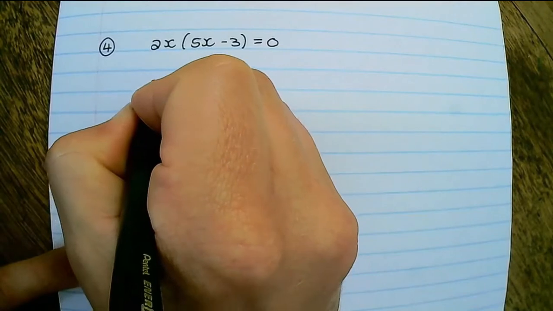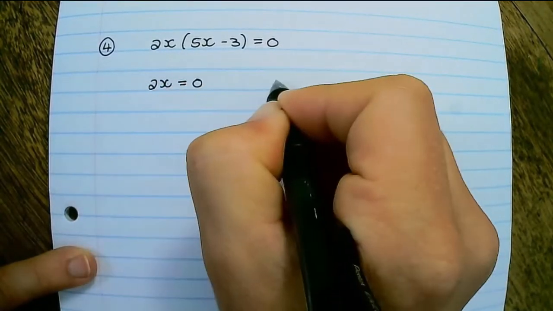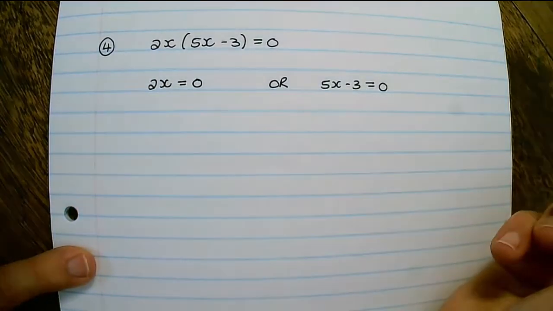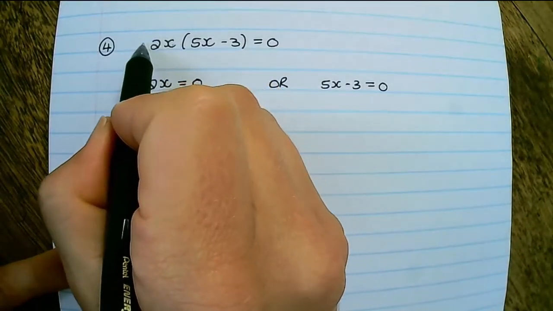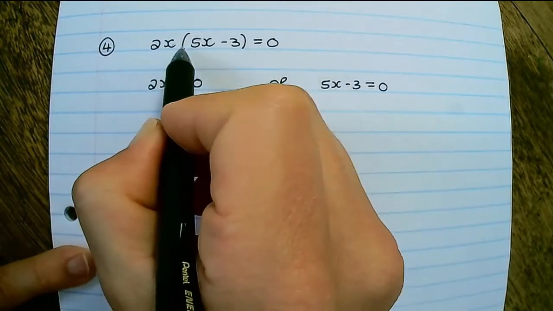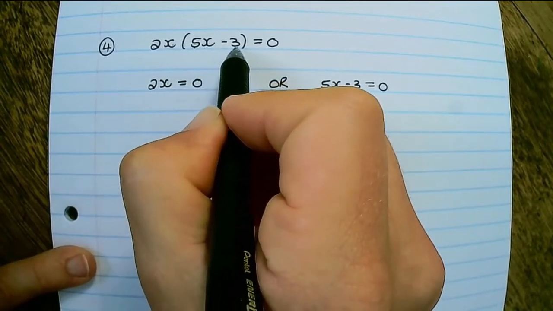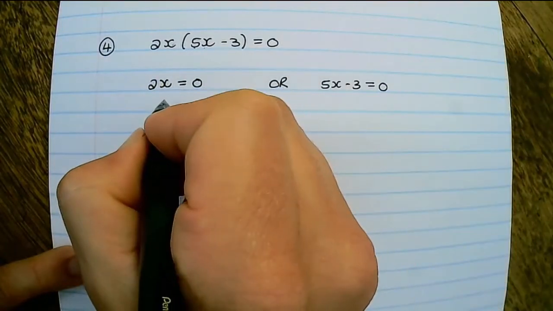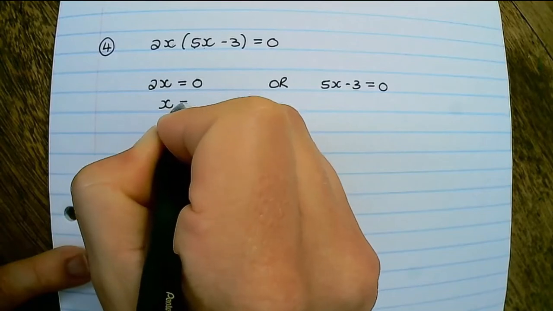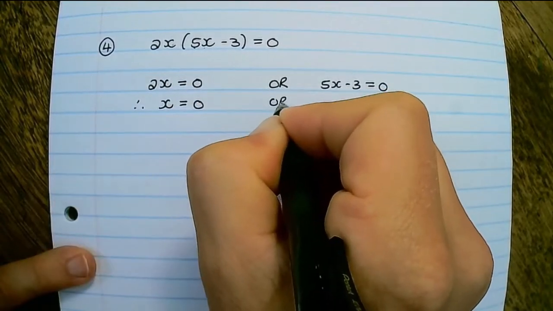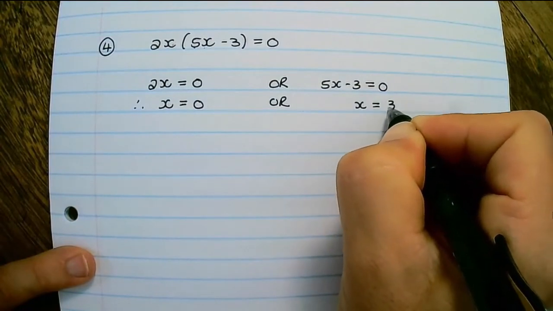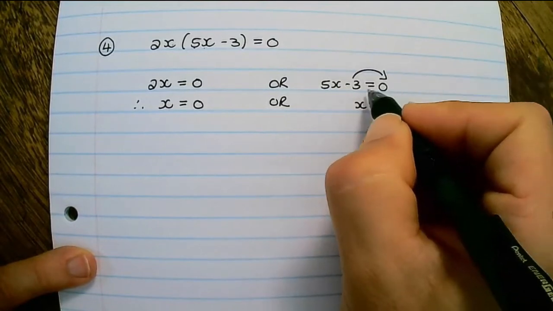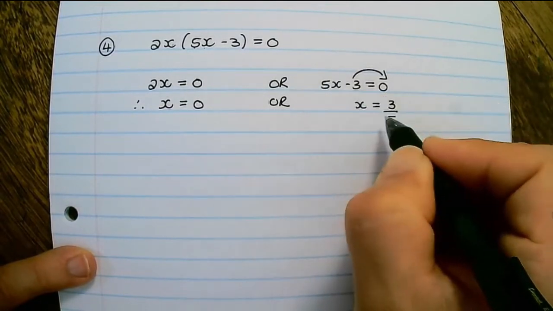We simply need to place 2x equal to 0, and we need to place the bracket of 5x minus 3 equal to 0. So if I can make this part 0, then this equation would be true. Or if I can make 5x minus 3 equal to 0, then 2x times 0 would be equal to 0 as well. So x would be equal to 0, or x would be equal to 3 over 5. Now remember, if I transpose the 3, it will become positive, and then I divide by 5 to solve x.